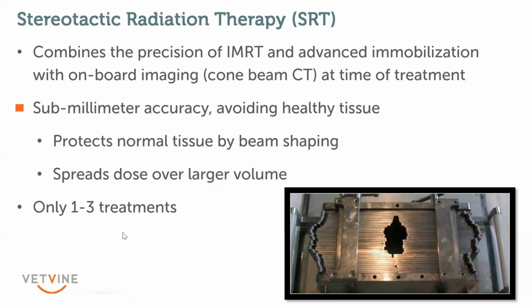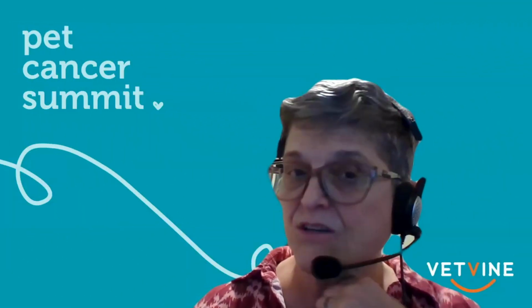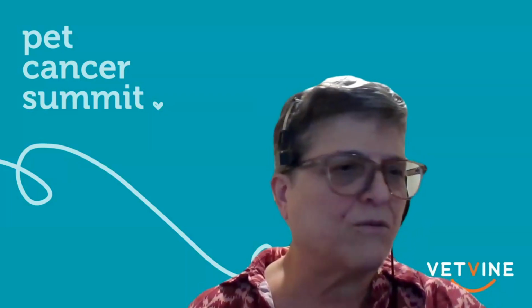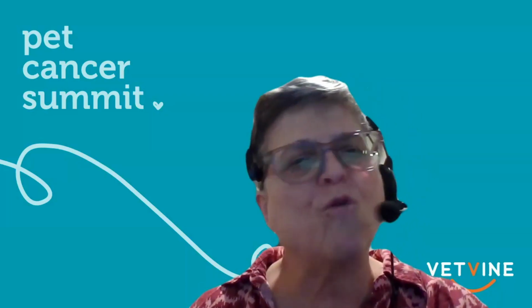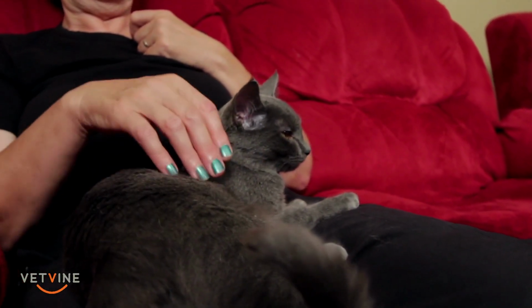allowing us to spread the side effects over more tissue, which doesn't sound intuitively great, but I have a good example I'll give you. And it really also lets us give a super high dose to the target area. So if you have a cat or cats, think about your cat sitting on your lap or on your chest, right? Their whole weight doesn't bother you. In fact, perhaps it is comforting.